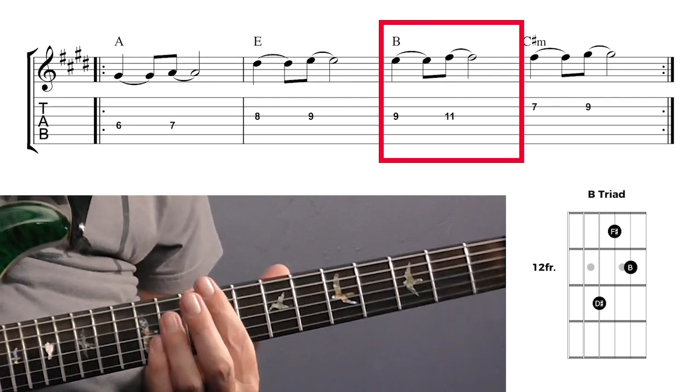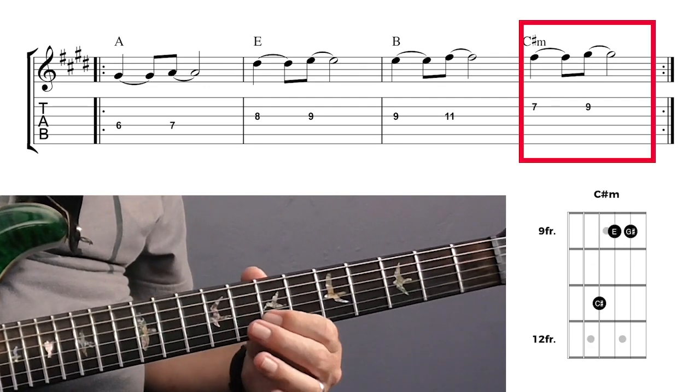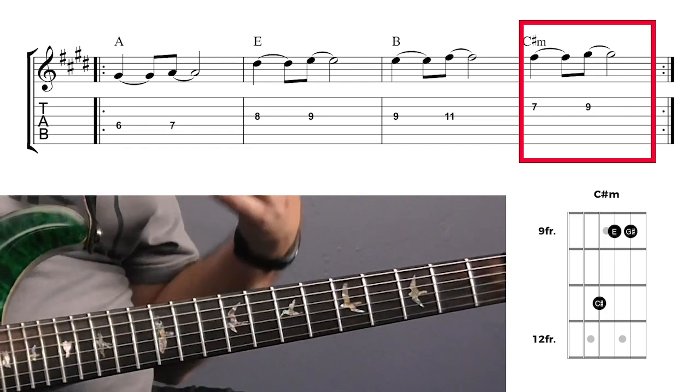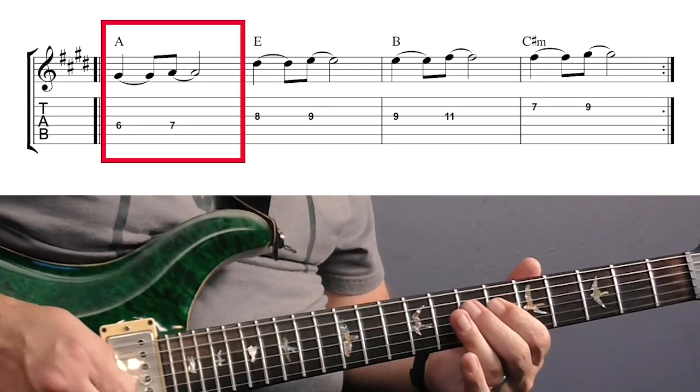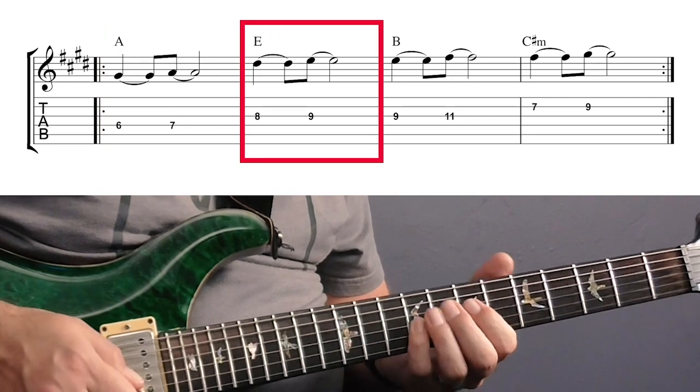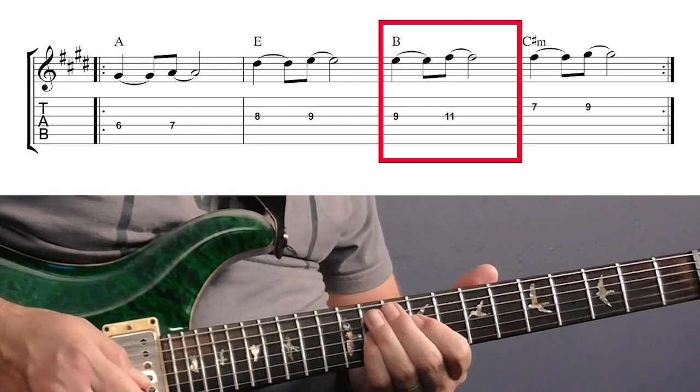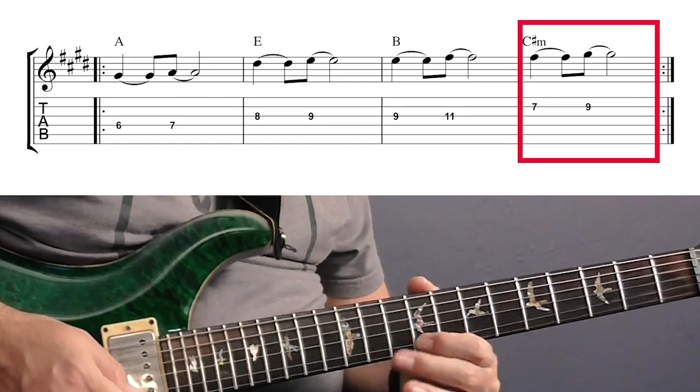And then for C sharp minor, so it's literally just this ascending line. And through that, I can come up with a nice, melodic way of actually accenting the chords, because I'm playing the chord tones, but I'm adding in some non-chord tones there as well.